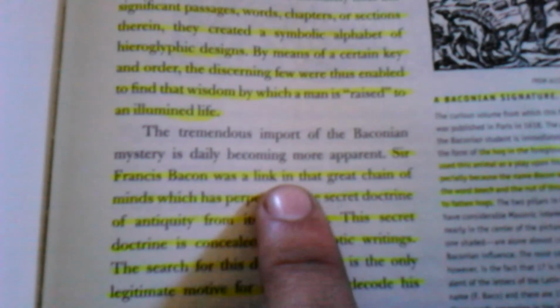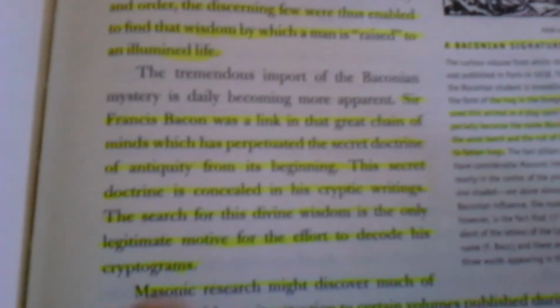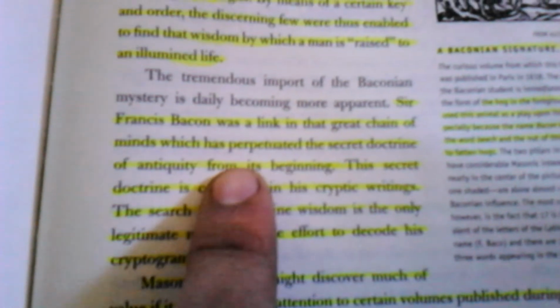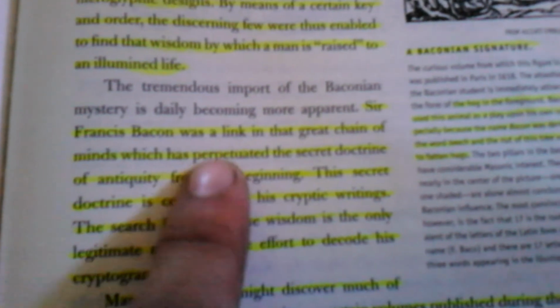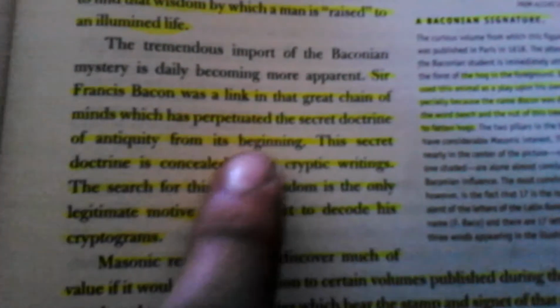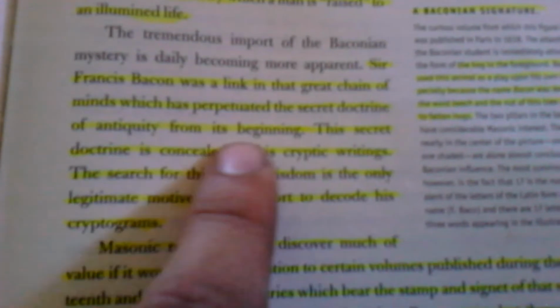Like I said, they just take our stuff and they pervert it, they run with it, and they do everything for Lucifer, for Esau. It says, Sir Francis Bacon was a link in that great chain of minds which has perpetuated the secret doctrine of antiquity from its beginnings. So see, Francis Bacon was just another link in the chain, and all these guys have just been perpetuating a secret doctrine of antiquity from the beginning.